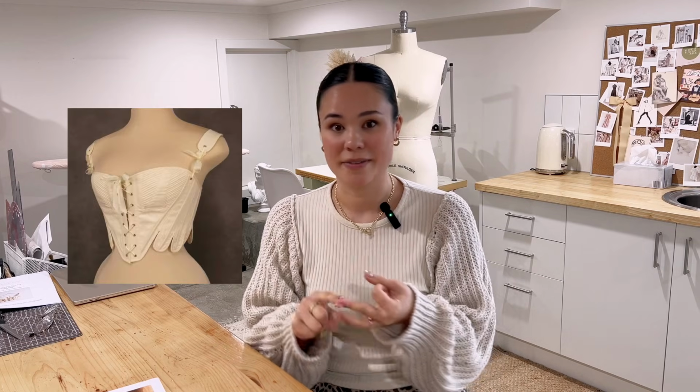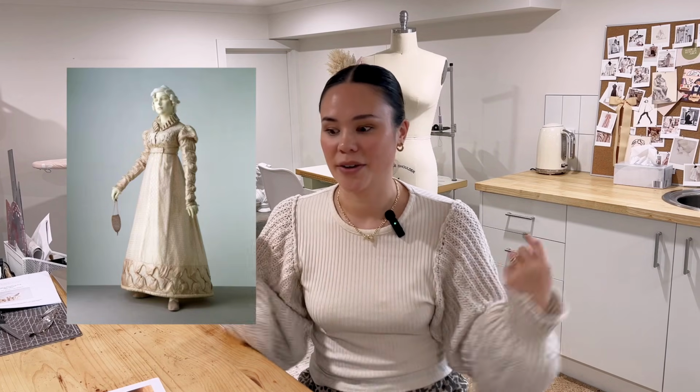Start the Regency dress project. I've been planning this for months. It's taken quite a lot of pulling together because I was originally just going to make a dress, and then I realized you need a chemise, you need a pair of stays, and then I'm going to do a pelisse coat over the top as well. So we're going to do a whole Regency outfit.